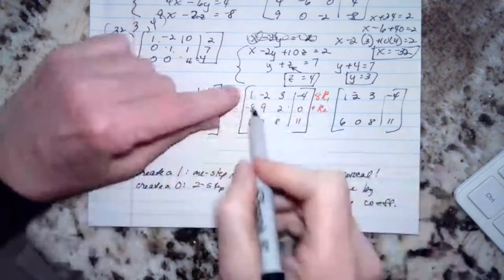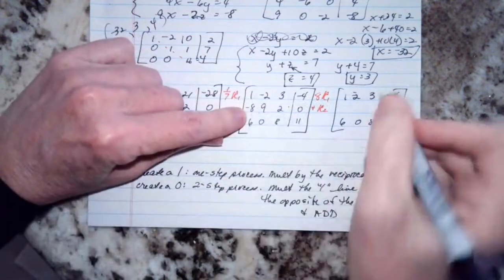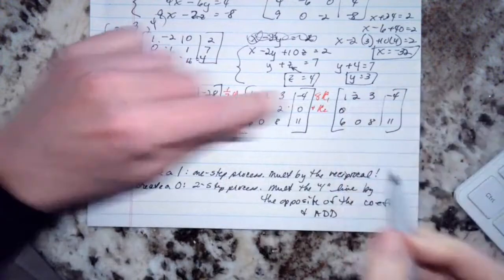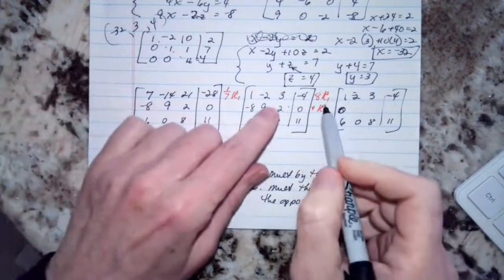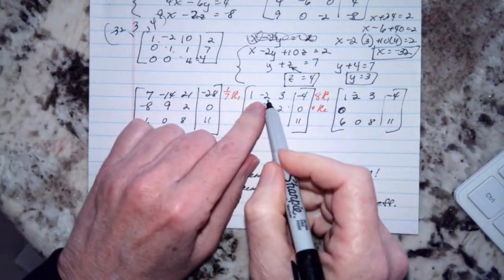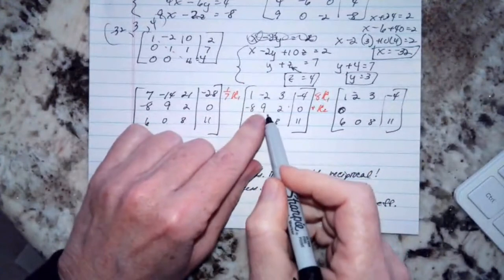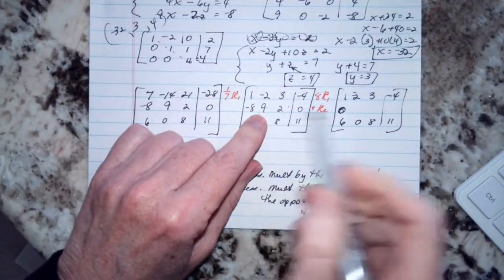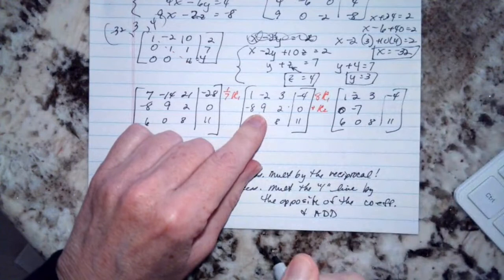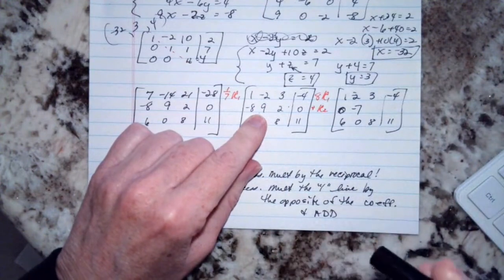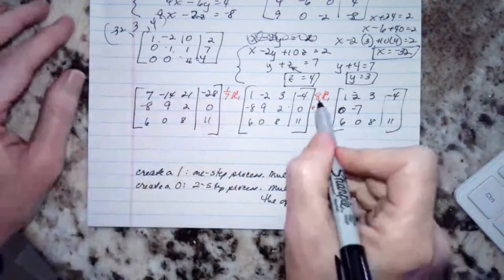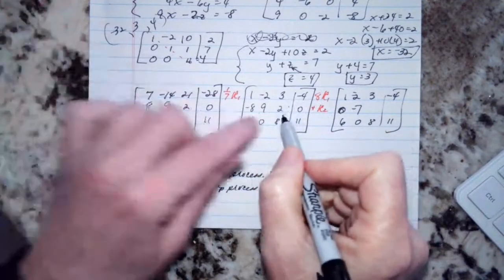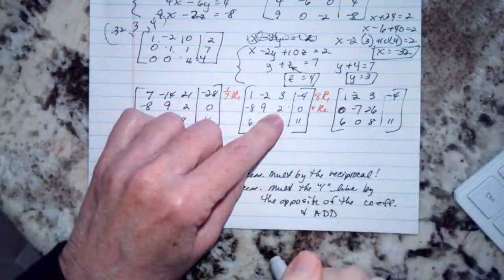So let's do this. 8 times row 1, that's 8 times 1 plus -8. Sweet, got my 0. Remember, I'm going 1, 0, 0. Let's keep going. 8 times this, 8 times -2 is -16 plus 9 is -7. Use your calculator if you're not comfortable doing this in your head. You cannot afford to make a mistake here. These are dinky little problems. This is 8 times 3 is 24, plus 2 is 26.